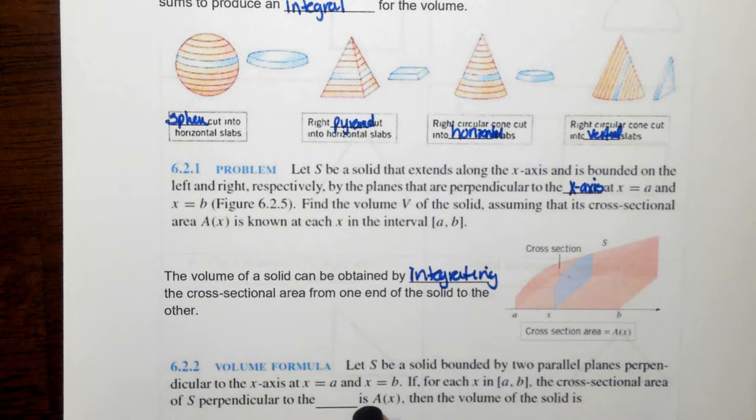The way we're going to do this calculation: we have the solid bounded from x equals a to x equals b in the closed interval from a to b. The cross-section is perpendicular to the x-axis, and the volume of the solid is equal to the integral from a to b, where these are x values.